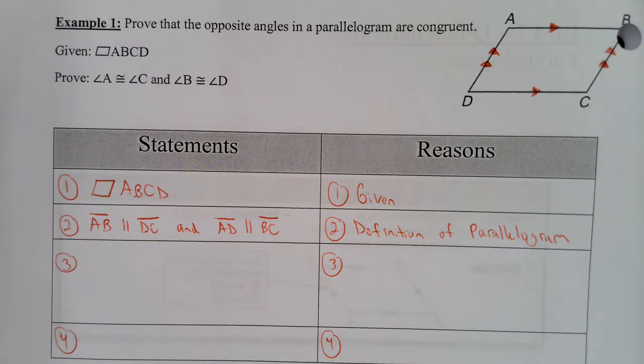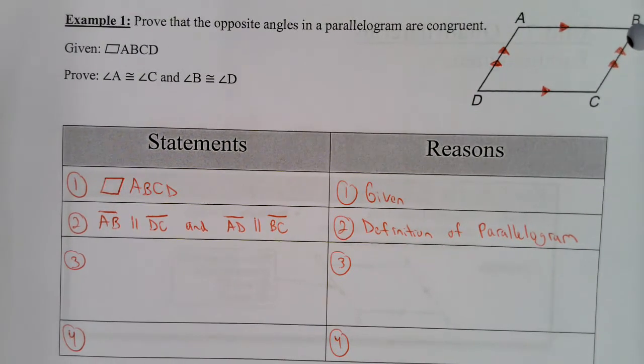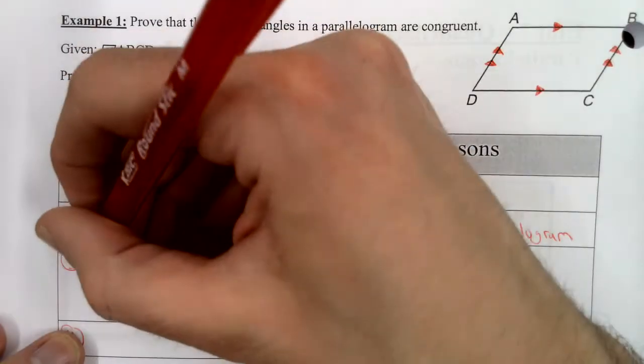So here's what I'm going to say next. Notice how I gave you a big space in this statement and reason. I'm going to say angle A and angle D are supplementary because they're consecutive angles.